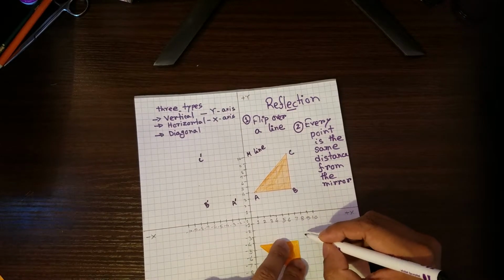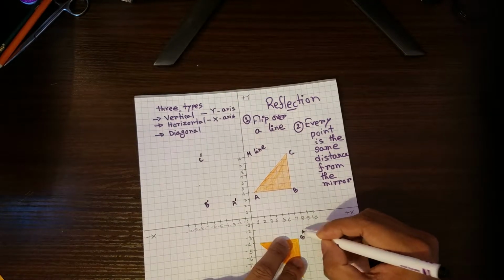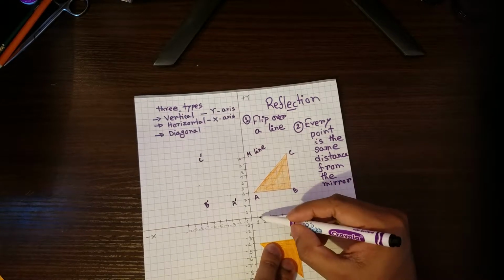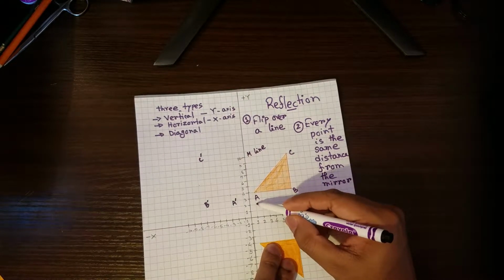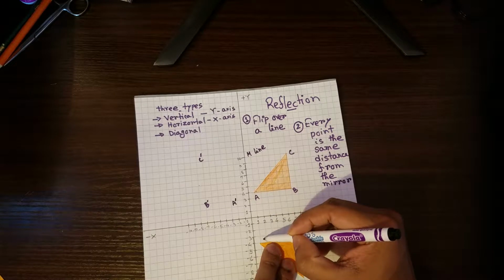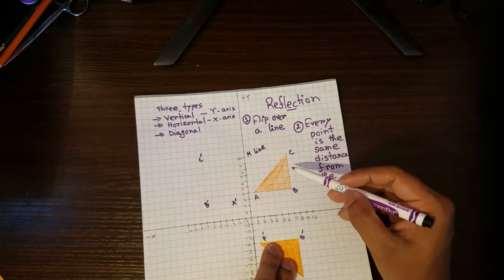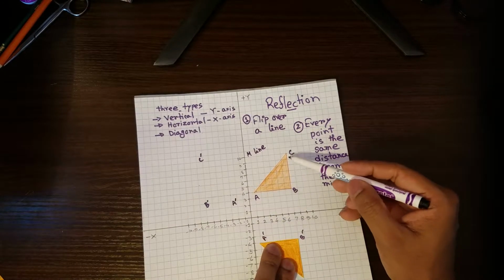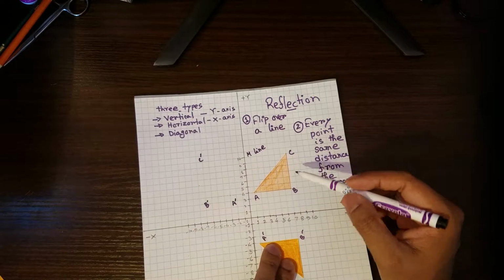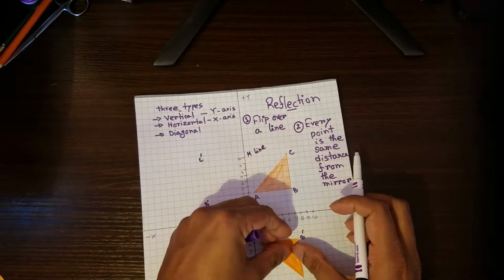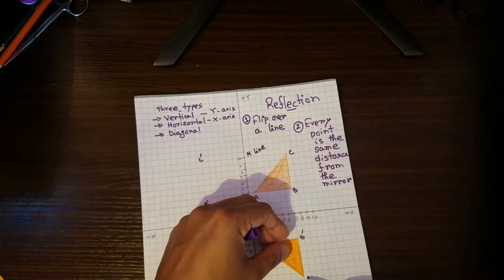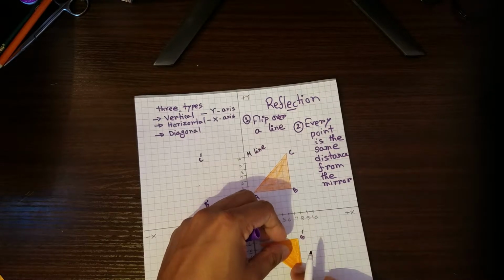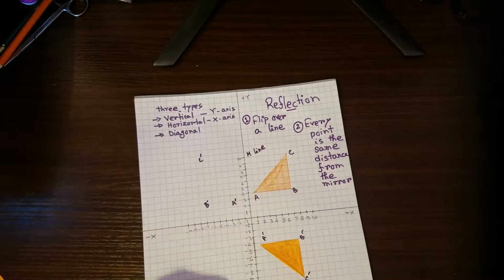That means this must be my B prime. Your A prime, see, is 1, 2, 3, 4, so it must be 4 units away. And the last, C, you can see it is 10 units away from the mirror, so the reflection is also 10 units away from the mirror. So that's your C prime. So vertical, horizontal, and the last one is a diagonal reflection.